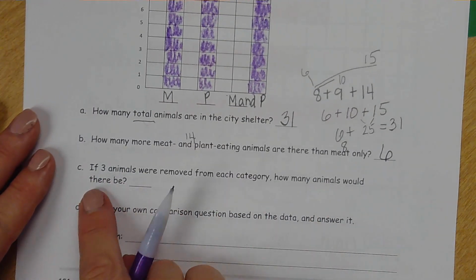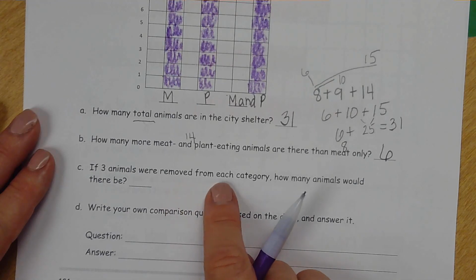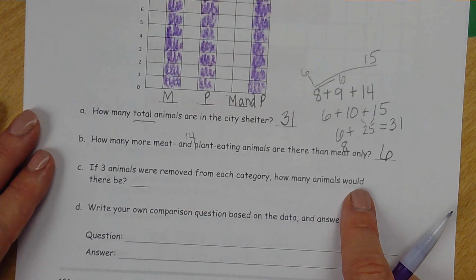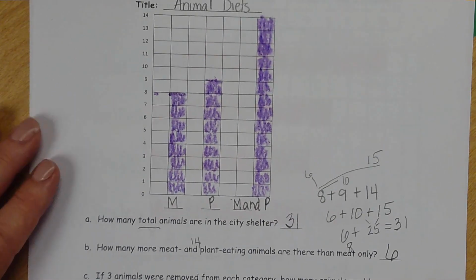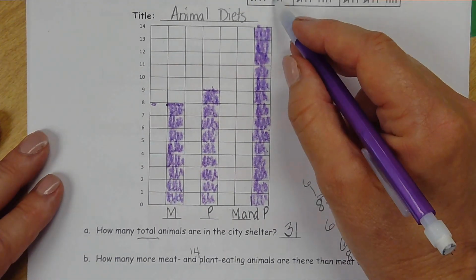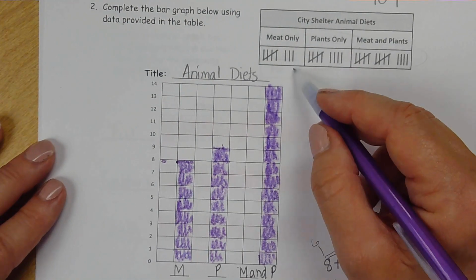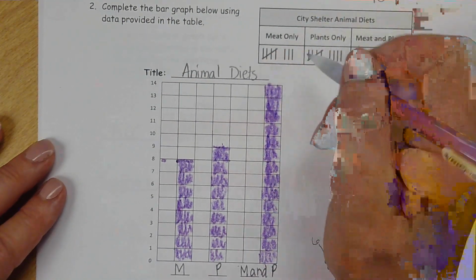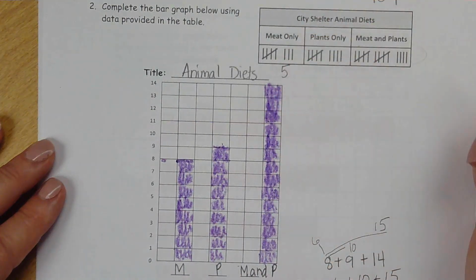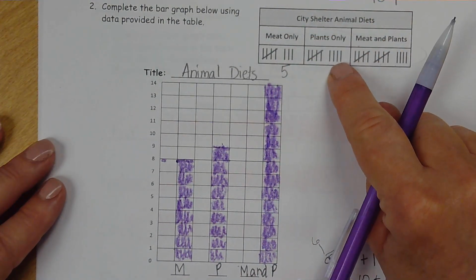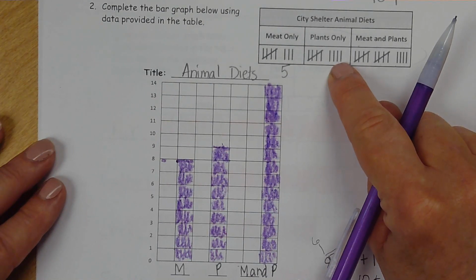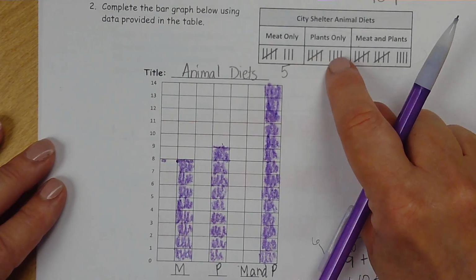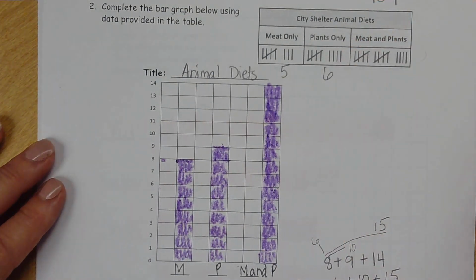If 3 animals were removed from each category, how many animals would there be? So, if we took 3 animals away from the meat only, how many would we have? If we took those 3 away, we would have 5. If we took 3 away from here, we would have 5 and still 1 left, so that would be 6.